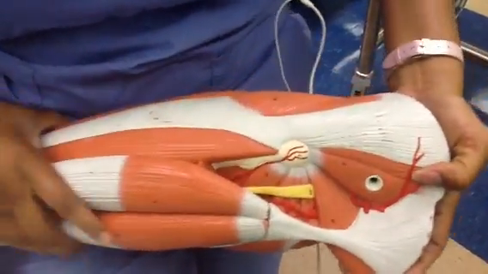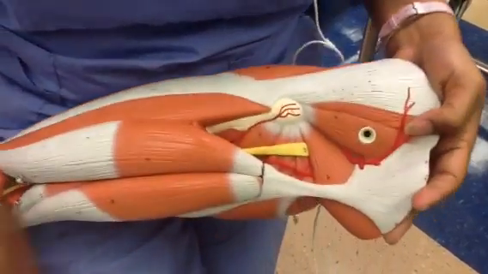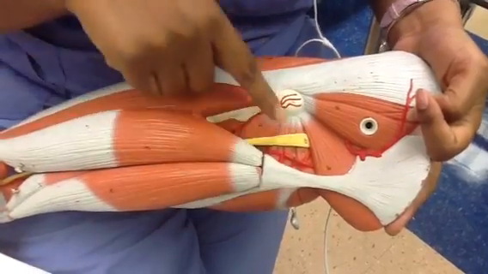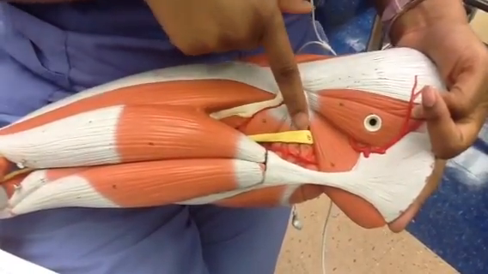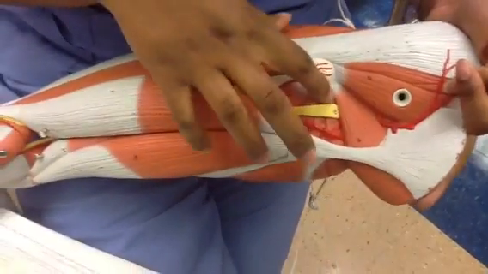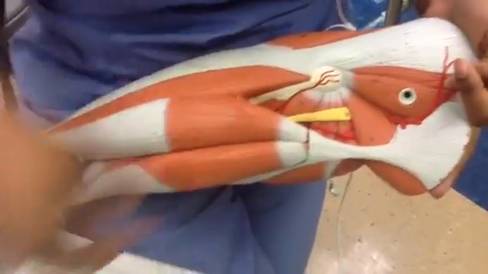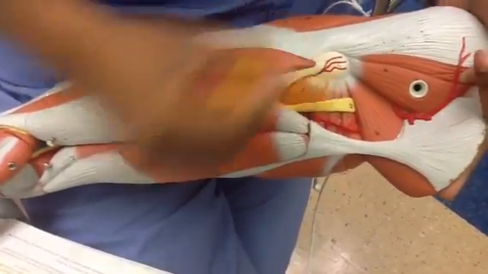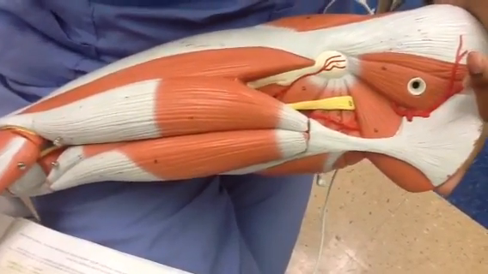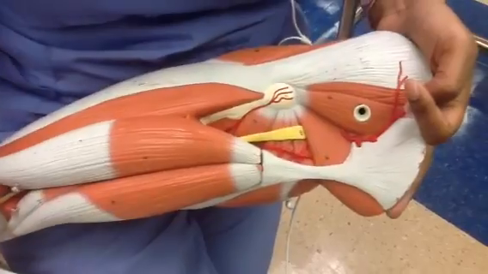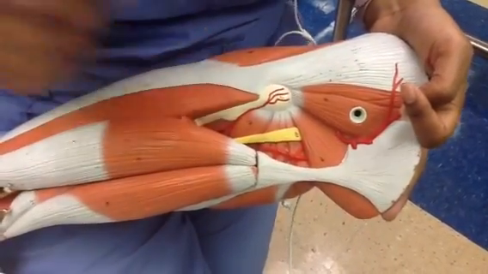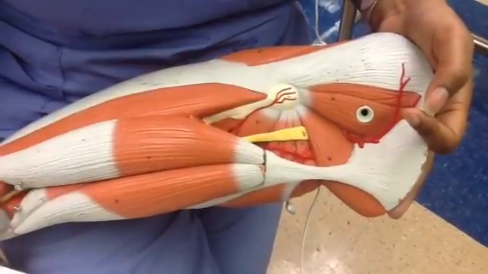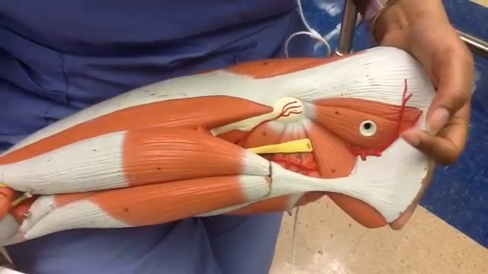Now we're going to look at the obturator internus. Well, first let's look at the superior gemellus. The superior gemellus is right underneath the piriformis, and it's right underneath the sciatic nerve as well. So this is 14, superior gemellus. Its proximal attachment is the ischial spine, and the distal attachment is the medial surface of the greater trochanter. The main action for the superior gemellus is to laterally rotate and extend the thigh.